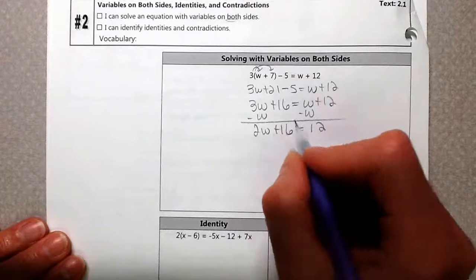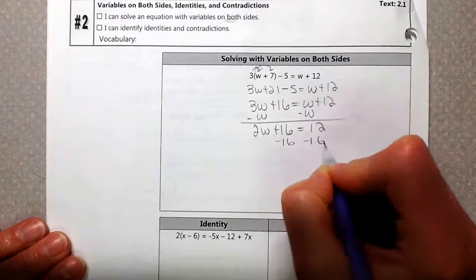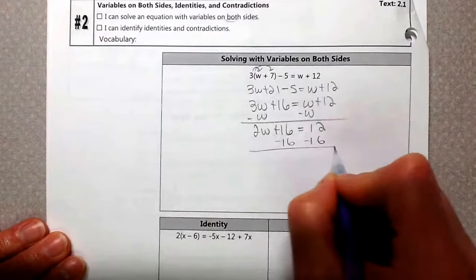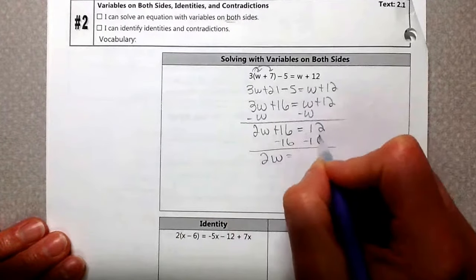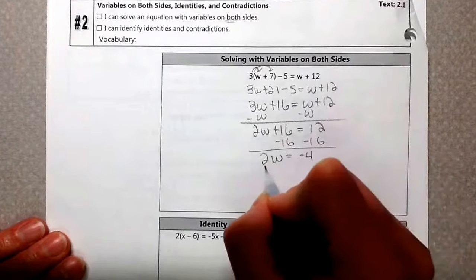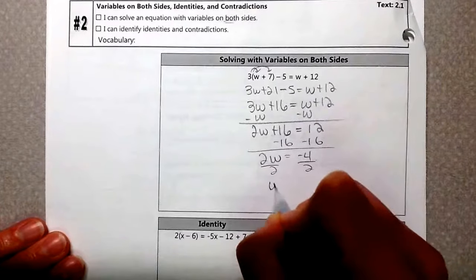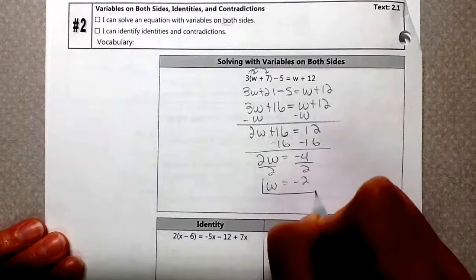All right, now I can subtract 16 from both sides, and I have 2w = -4. If I divide by 2, I end up with w = -2.